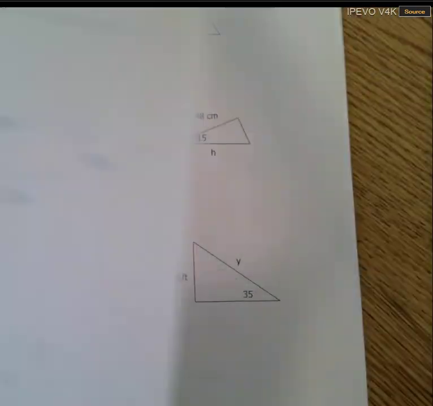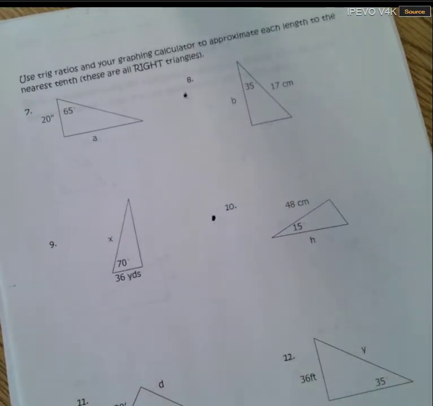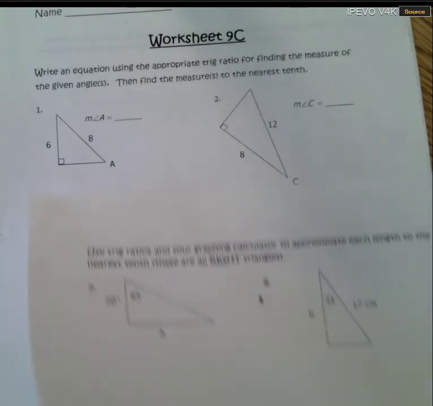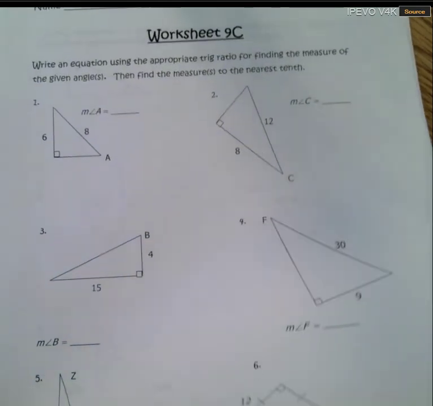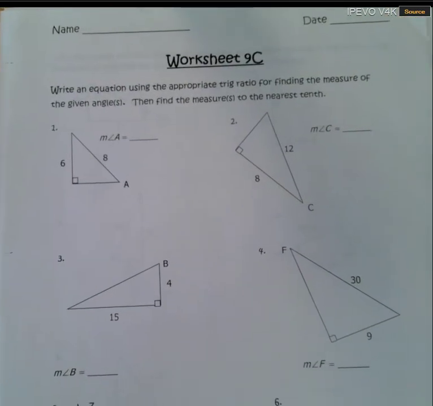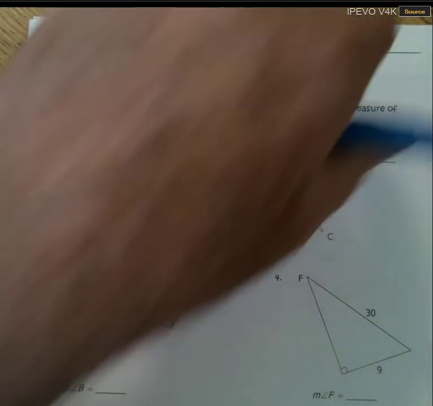15 minutes. So let's look at these problems here. Using trig ratios in your graphing calculator. Okay, we'll save this for another video. Actually solving these problems. So the next video we're going to do is this other worksheet, which deals with a little bit harder problems for us to do.